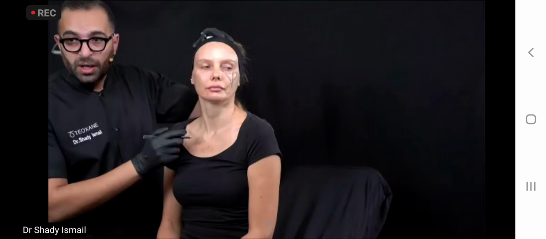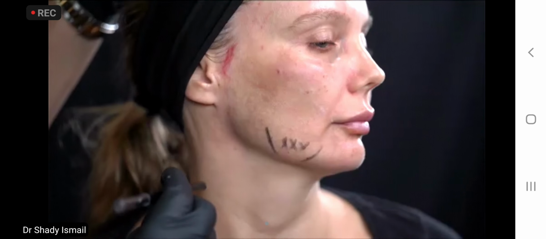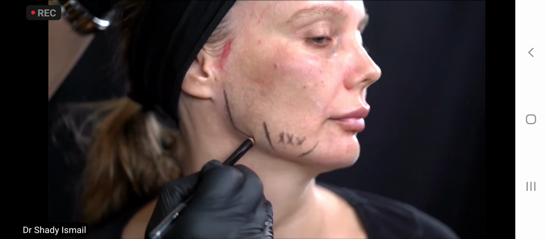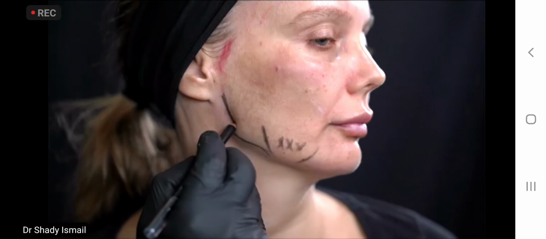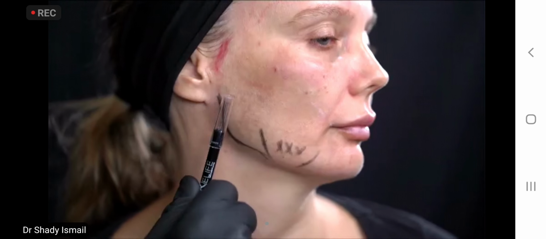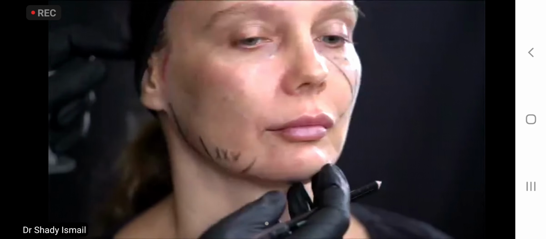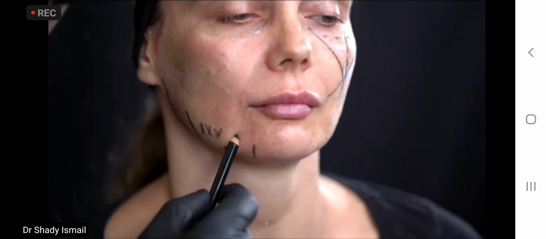Now I'm assessing the mandibular angle. I think she lost the definition a little bit, so we need to improve it with respect to gender differences. In females, it has to be like 120 to 130 degrees. In males, it has to be 90 or 100 degrees because we need a more square, stronger look. But in females, we have to respect the curvy look and the curvature of her face.